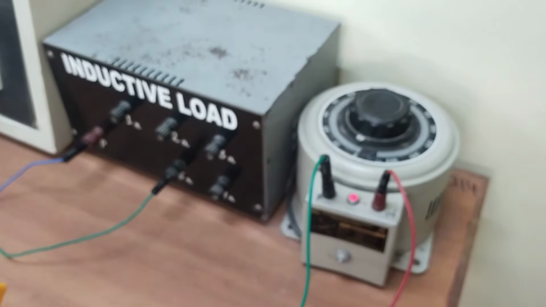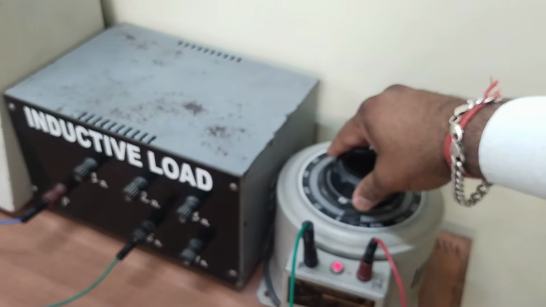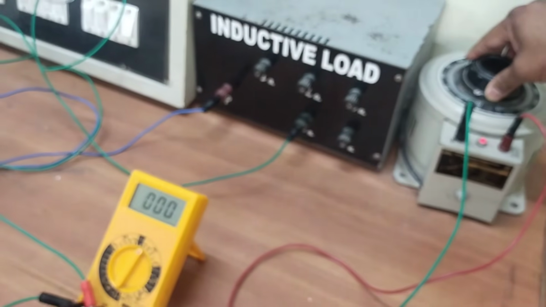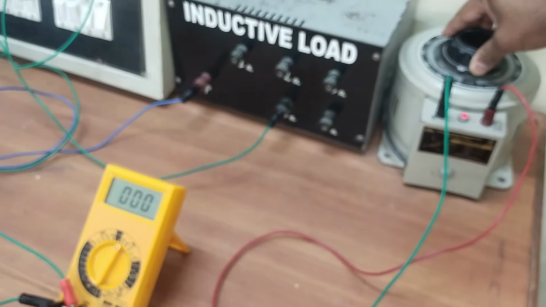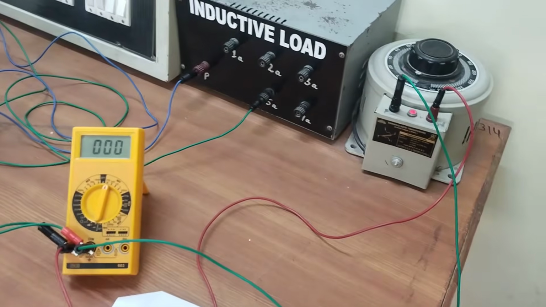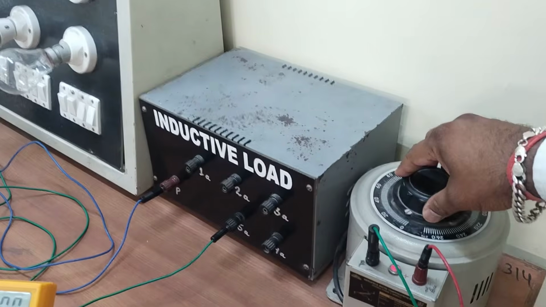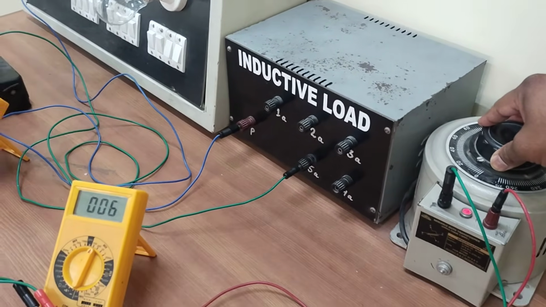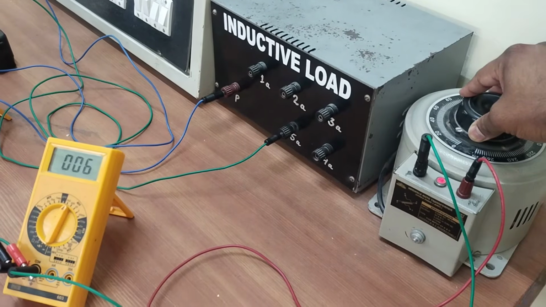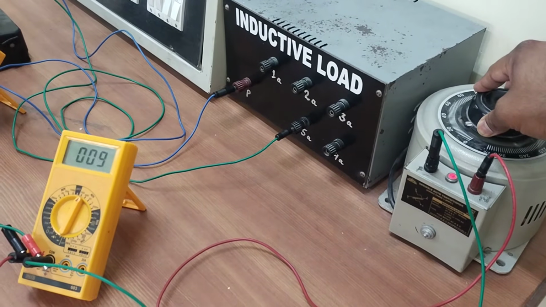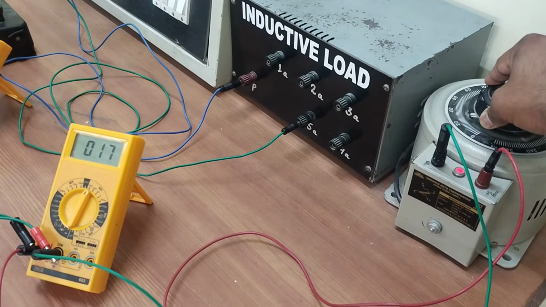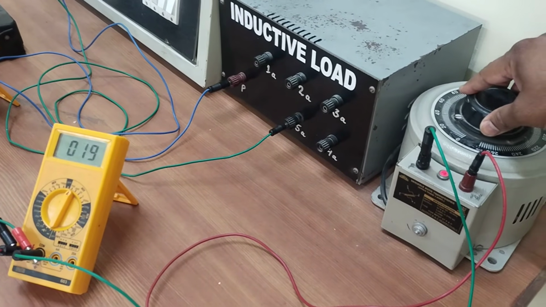So now when I increase the voltage from the auto transformer, you see that the multimeter, that is the voltmeter, shows the reading of the increasing voltage.